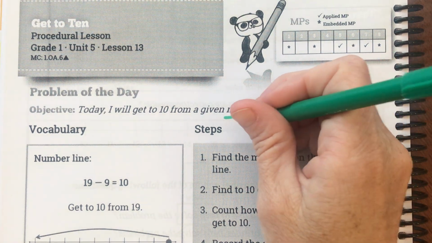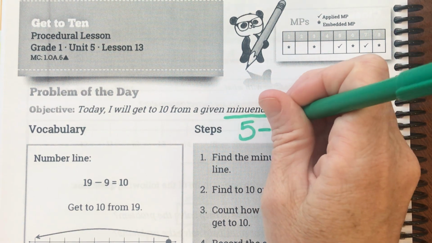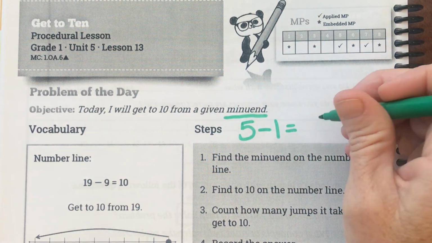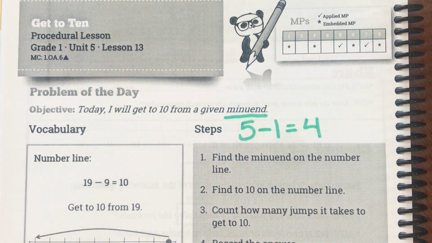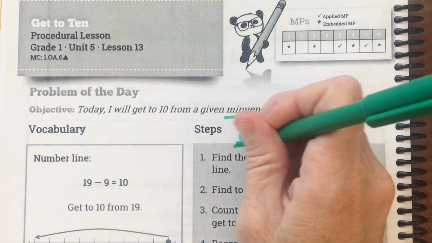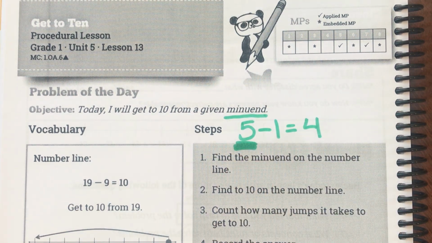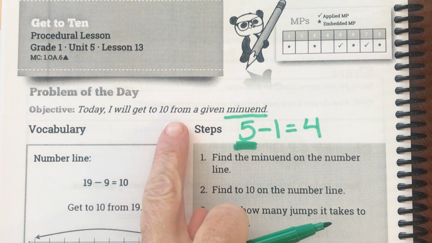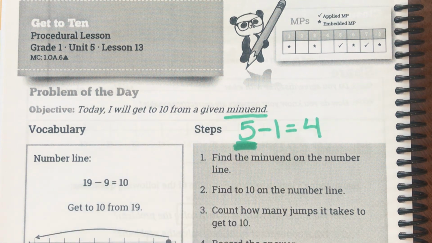So if I had 5 and I subtract 1, my difference is 4. Well, my minuend is this starting number. This is my minuend. So that's what it tells us. Today I will get to 10 from a given minuend. So they're going to give us the starting number of the subtraction problem.